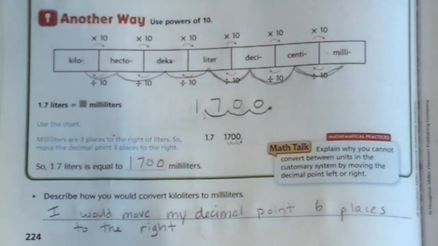All right. That's the end of page 224. I'm going to refocus my book, and I'll meet you guys on page 225. See you in a minute.